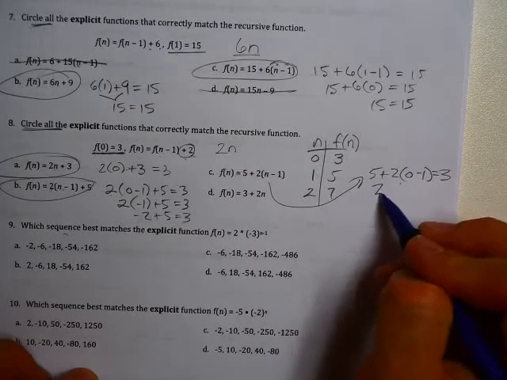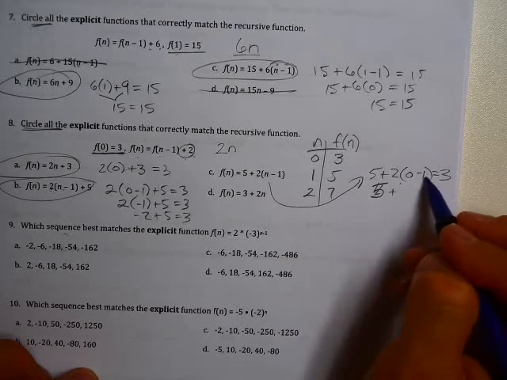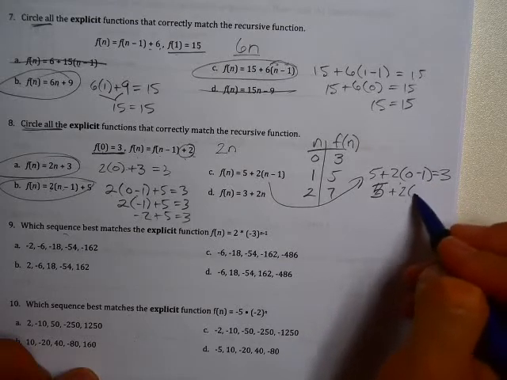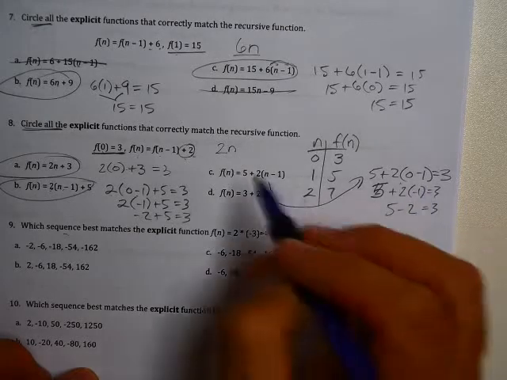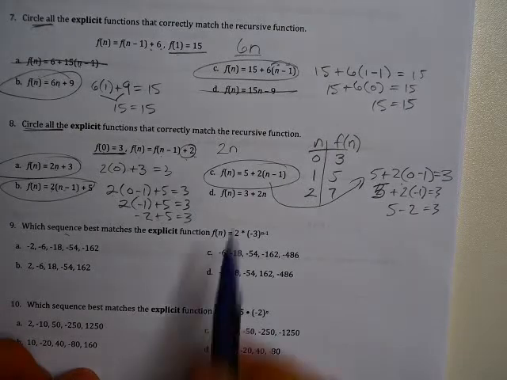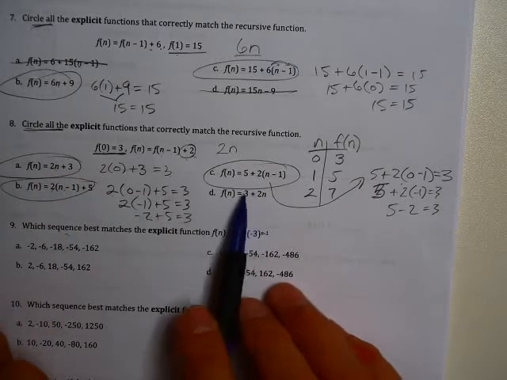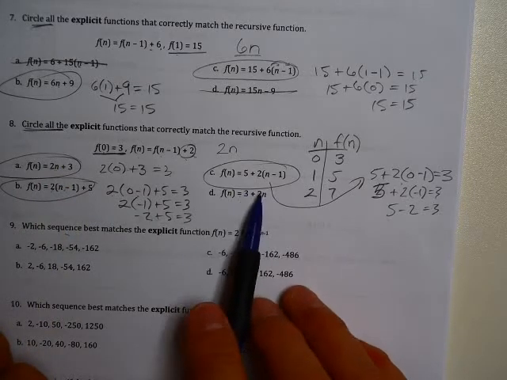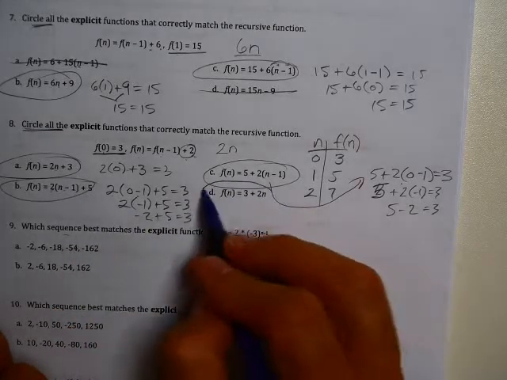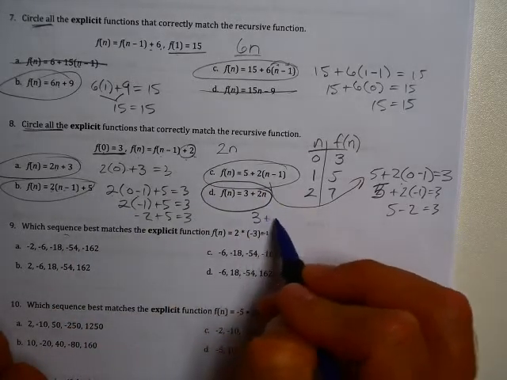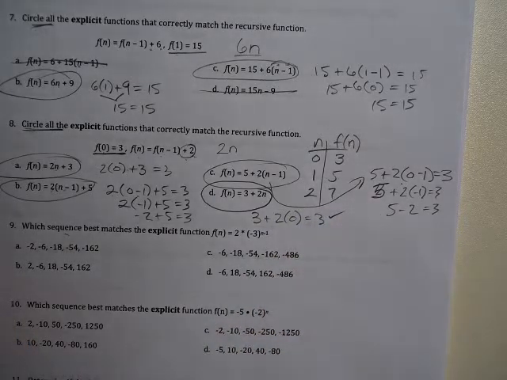So yeah, this is going to become 5 plus 2 times 0 minus 1 is negative 1. 5 minus 2 equals 3, and so that one checks out. And the only thing different between D and A is they've just simply written the order backwards. But 3 plus 2 is the same as 2 plus 3 in basic math, so this also has to work. 3 plus 2 times 0 equals 3? You bet it does.